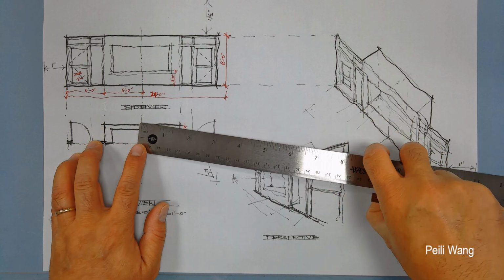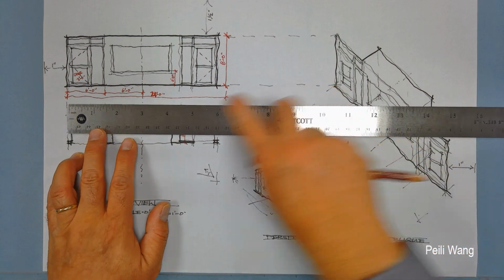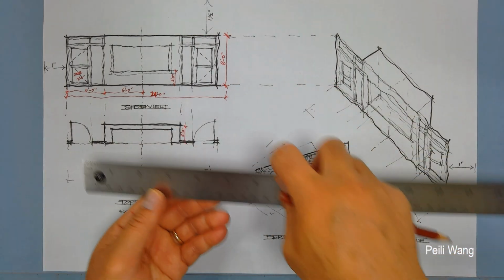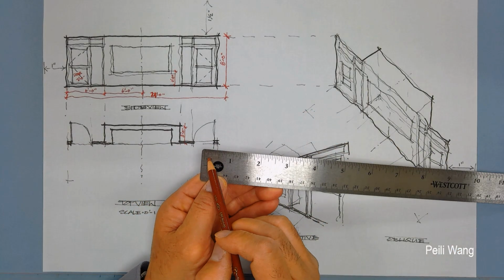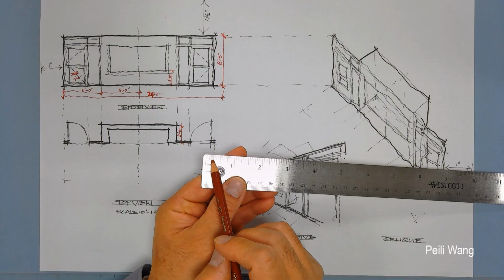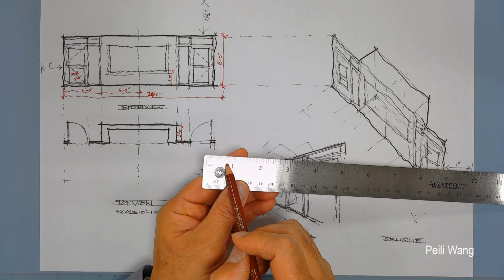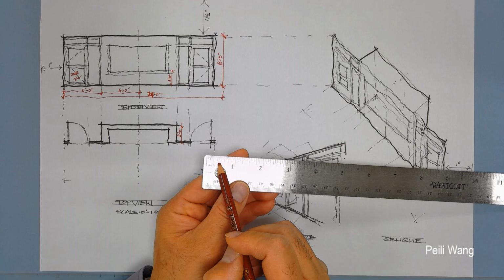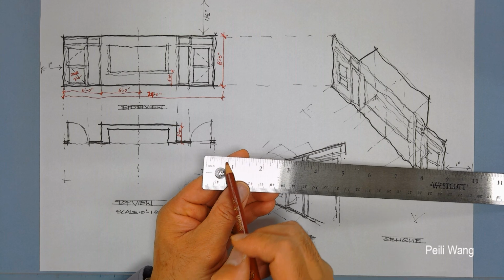If you use this one to measure 20, how can I measure 24 inch? Take a look at 1/4. You have to read this one. This is better, right? So this is 1 inch, 1.5 inch divided by 4, 1/4, right?